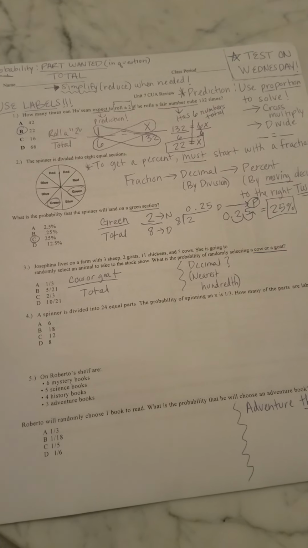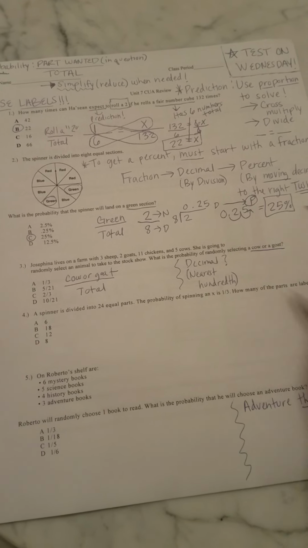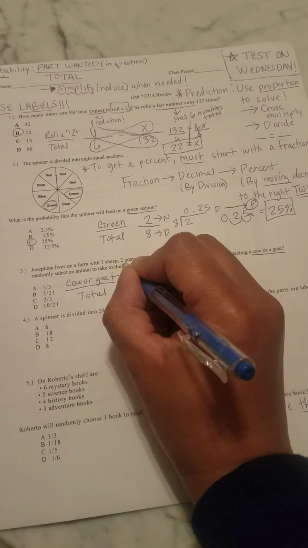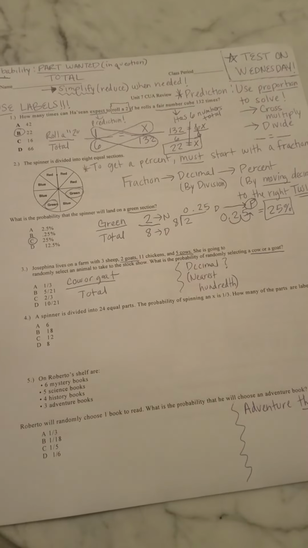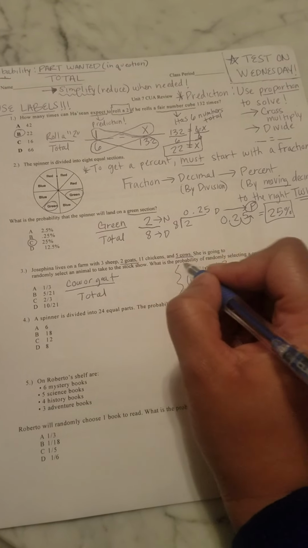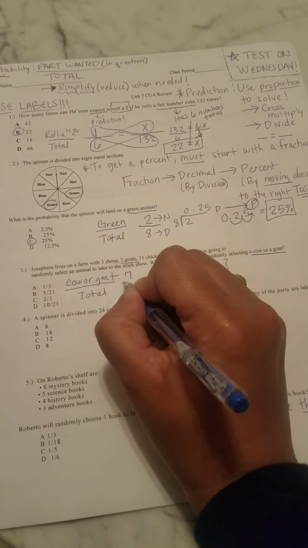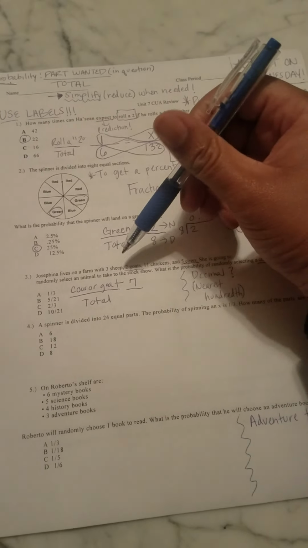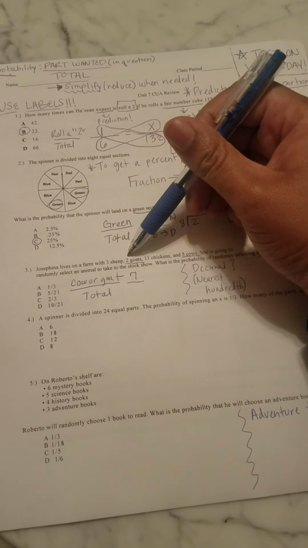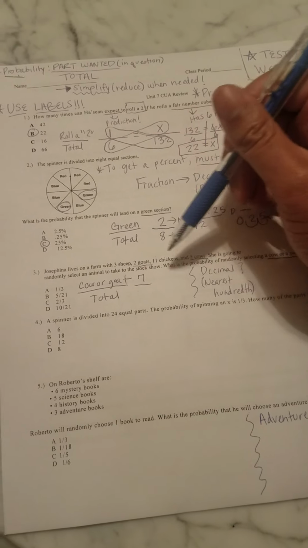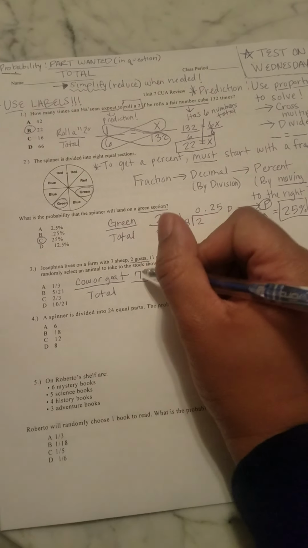So cow or goat, well, there are 5 cows and 2 goats. So cows and goats will go together. So 7 over my total. Well, they didn't give me my total, so I have to add. So 3 plus 2 is 5, plus 11 is 16, plus 5 is 21.